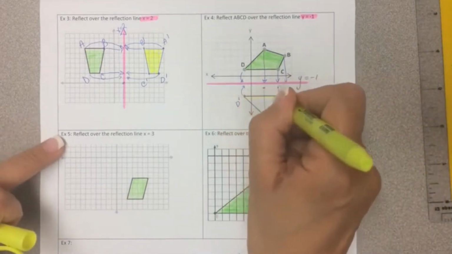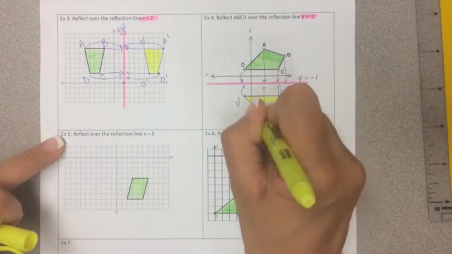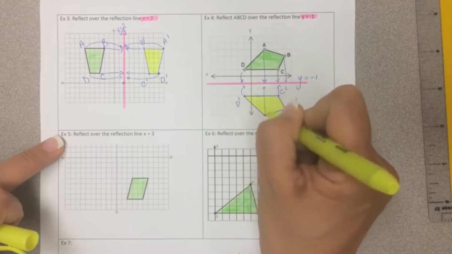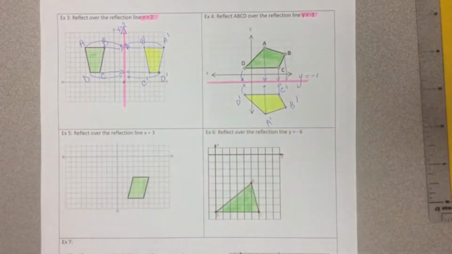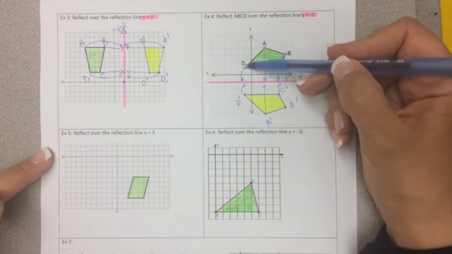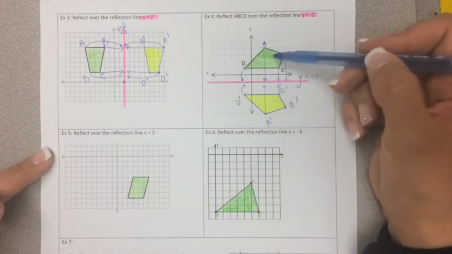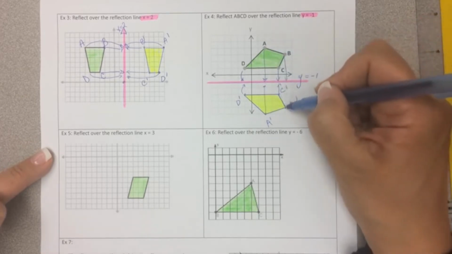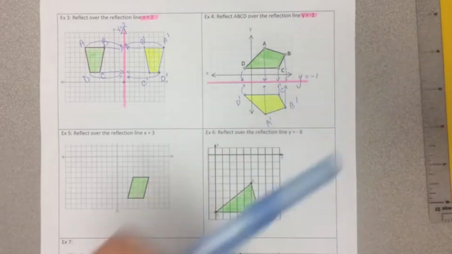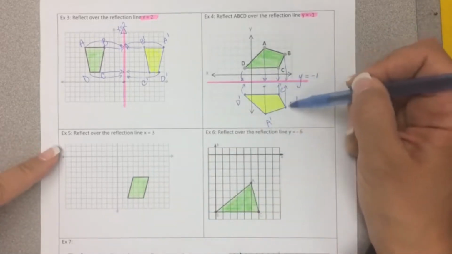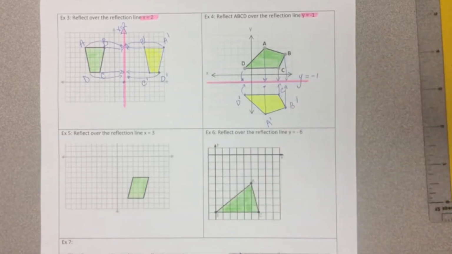And the image shows now the reflection over the line with the equation y equals -1, where all the vertices of the original figure, which is the pre-image, are the same distance away from the reflection line, same number of units away.